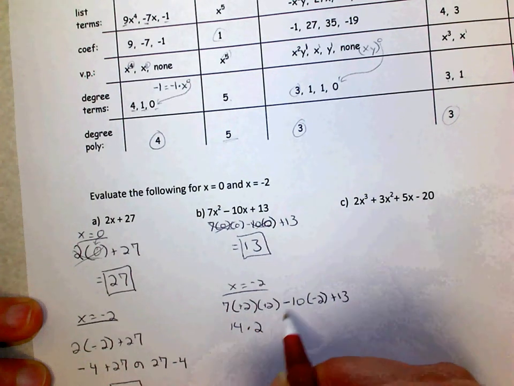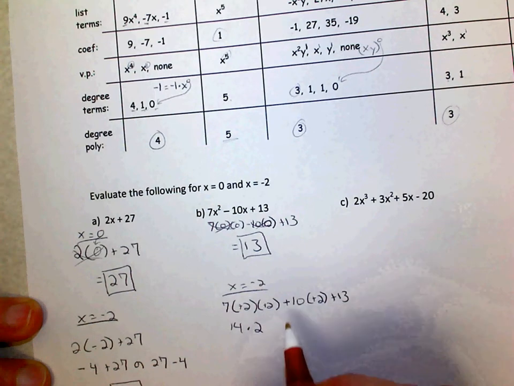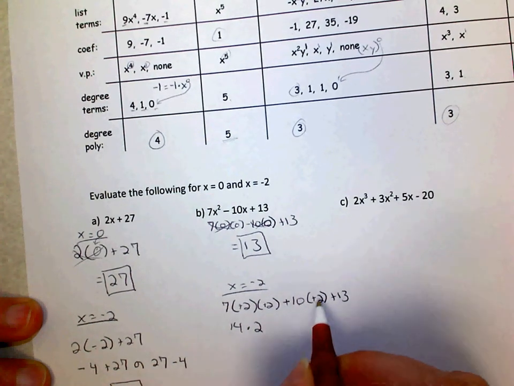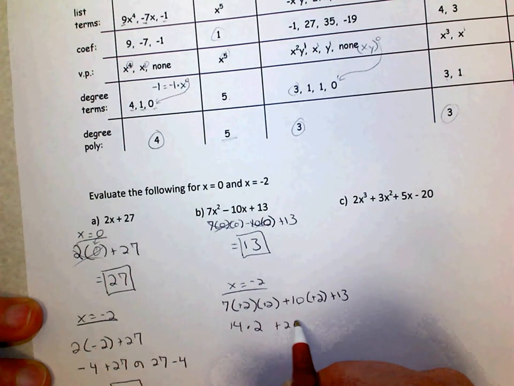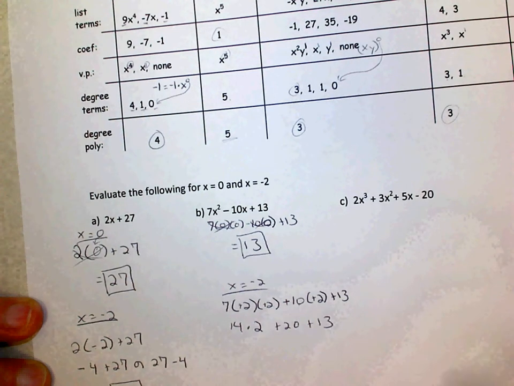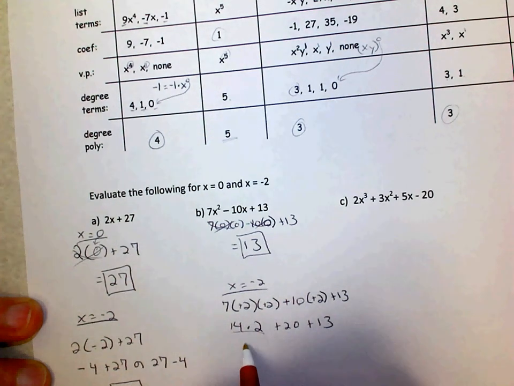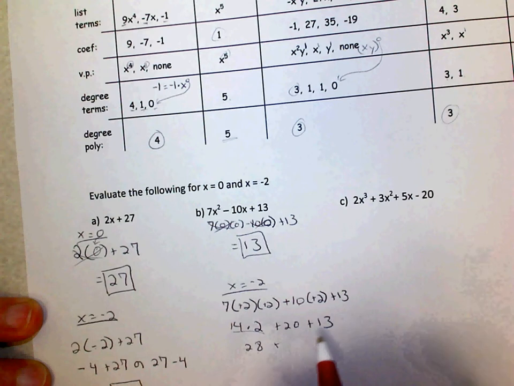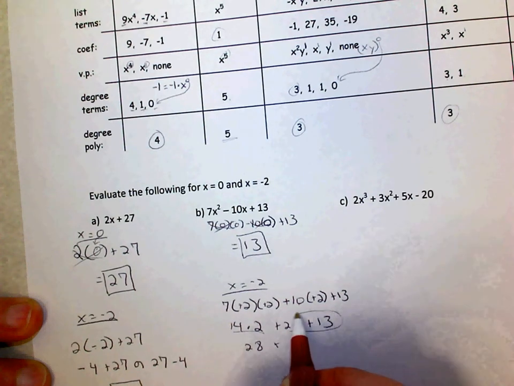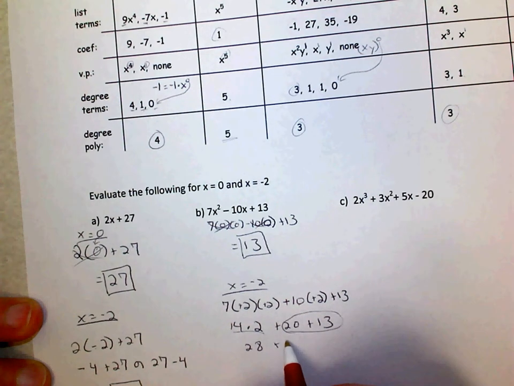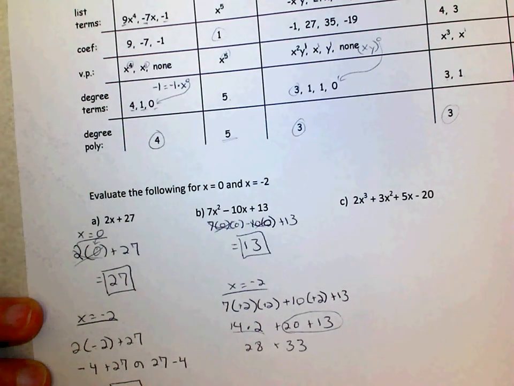Negative times negative, chop chop. 10 times 2 is plus 20, plus 13. 14 times 2 is 28, plus, and I'm just going to go ahead and add these two together, so plus 33, and then 28 plus 33 gives us 61.